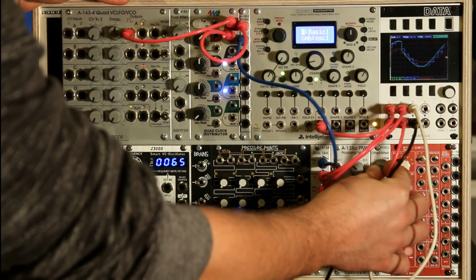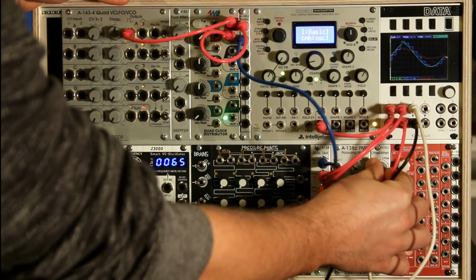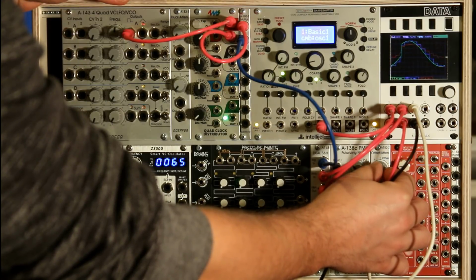Attenuating the signal will shrink the range of pitches. And using offset we can push the range up and down.